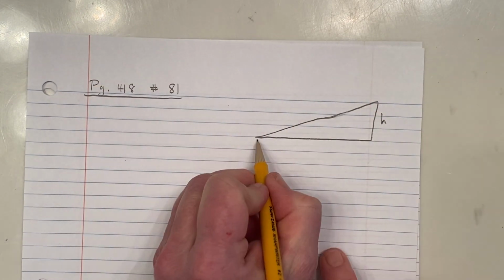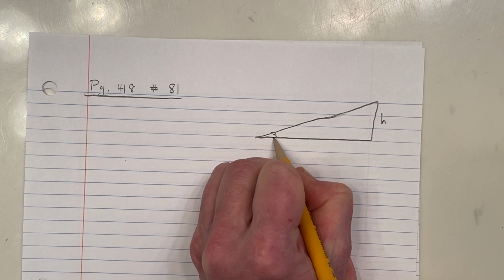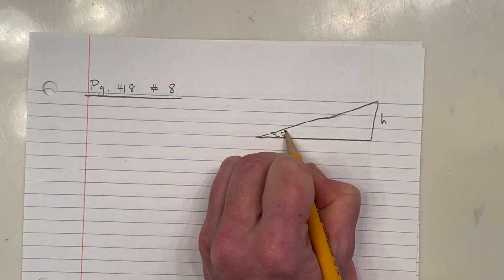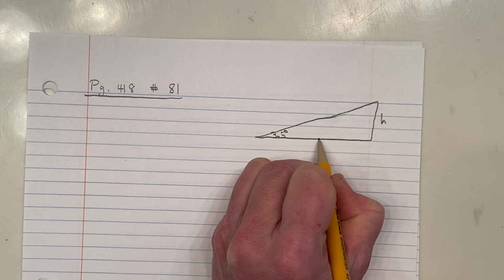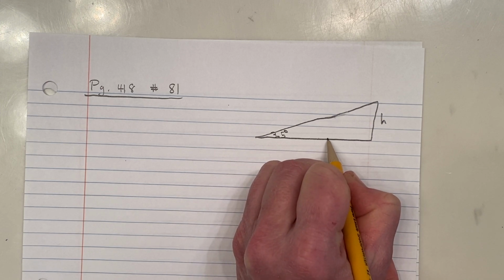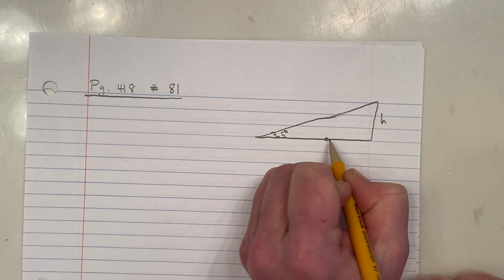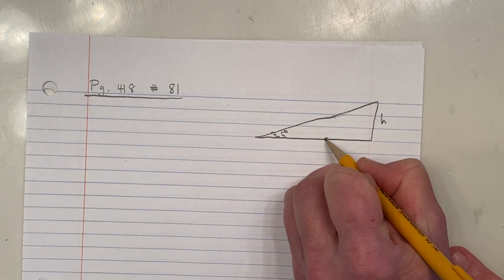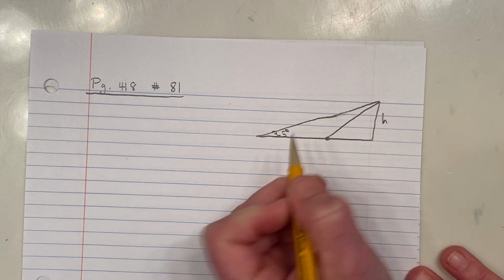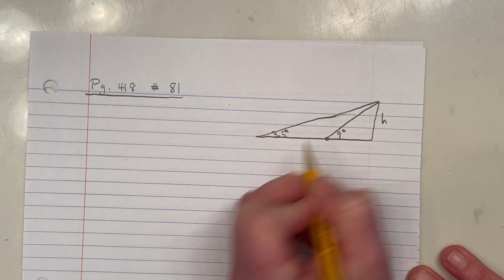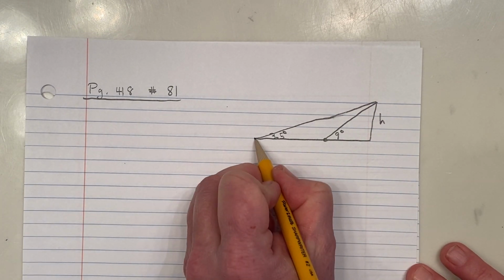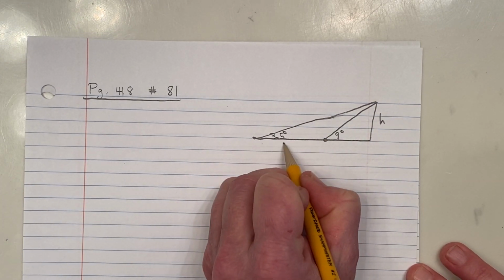So you're in your car, you start here, you get out of your car, you look up 3.5 degrees. You jump in your car, you travel 13 miles closer. I'll put it right here. Now once you're here, your angle of elevation is 9 degrees. You have to look up a little bit more steeply, so I'll put 9 degrees. Probably not to scale, but that's okay. Remember the distance from here to here, you jumped in your car, and that's 13.